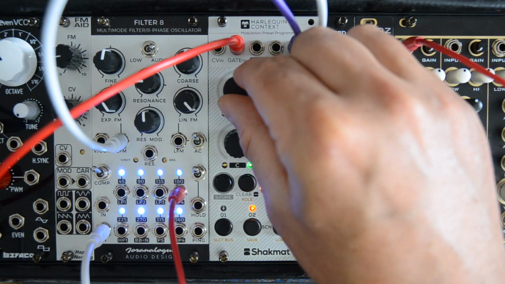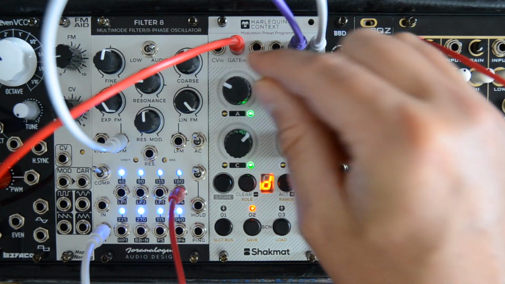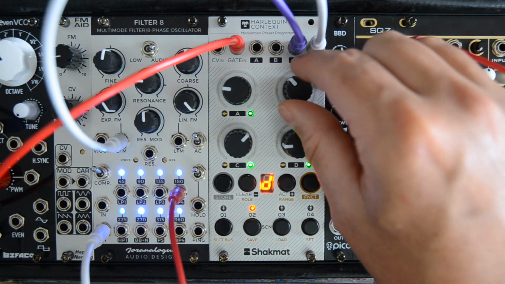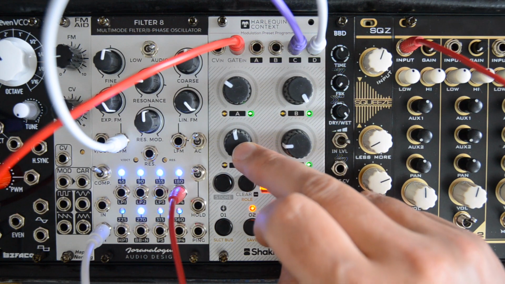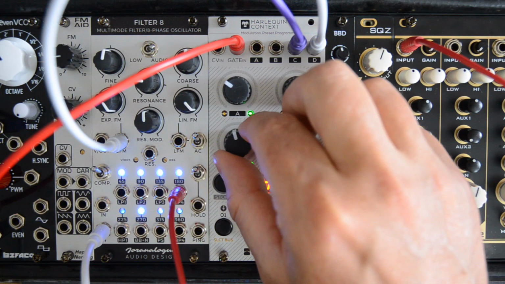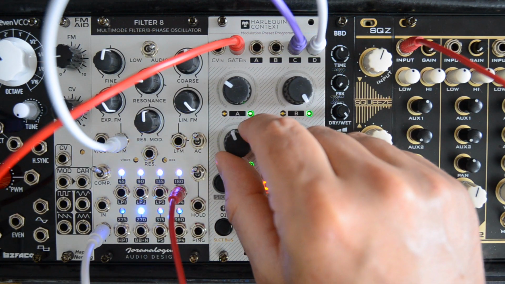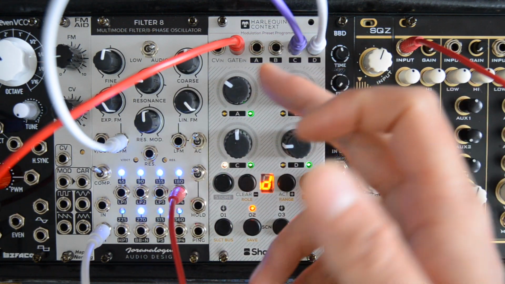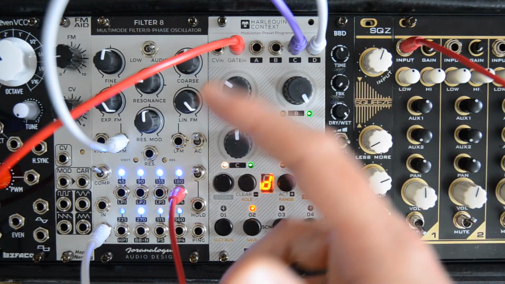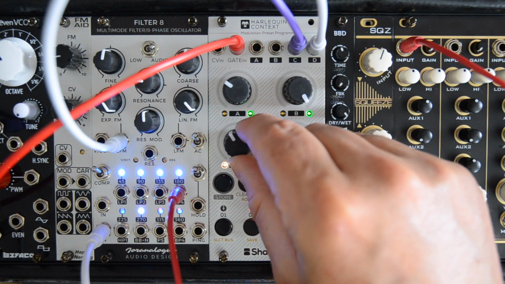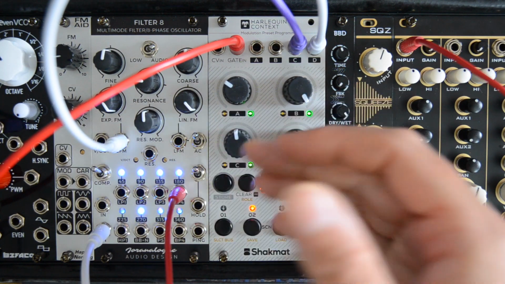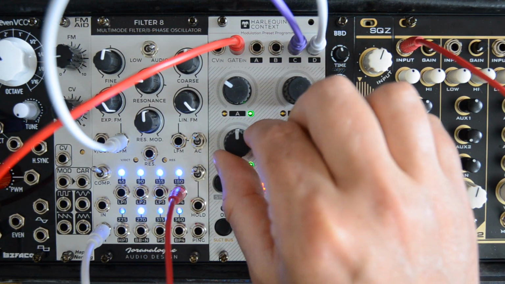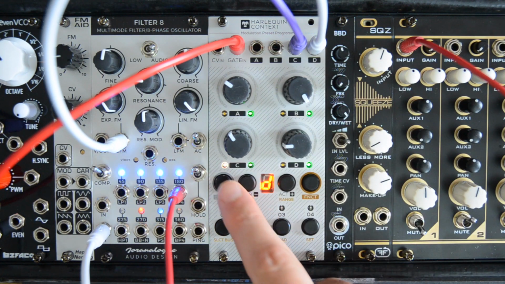And as you can hear, this gives us a lot of control over the envelope. Please keep in mind that this offset here is bipolar, but it's not an attenuverter. It just offsets whatever signal we have going on before it, below or above 0. Which in this case just influences the pitch of the VCO.